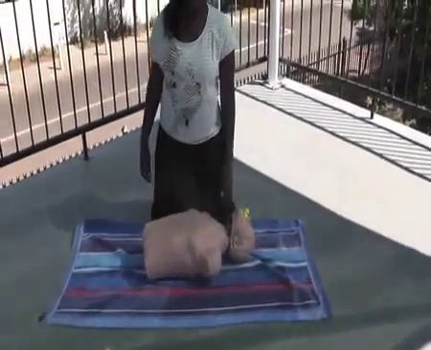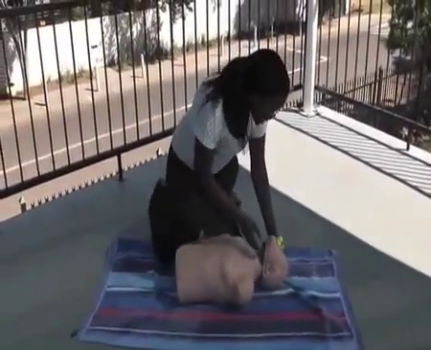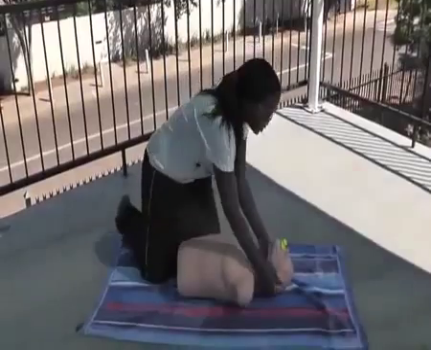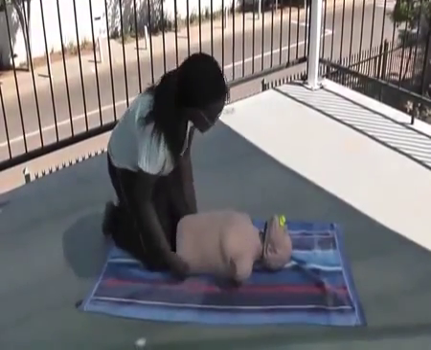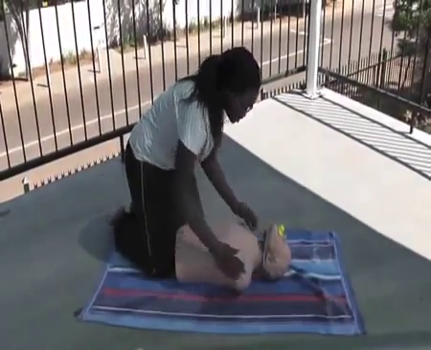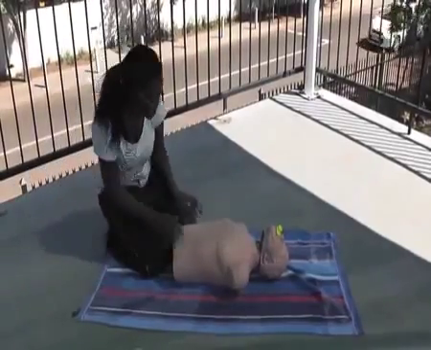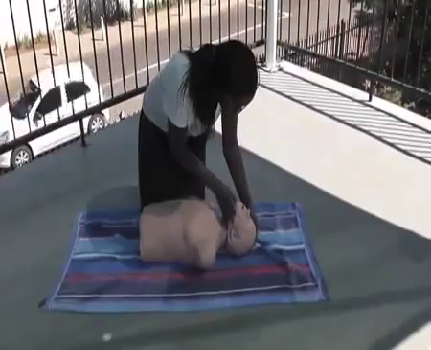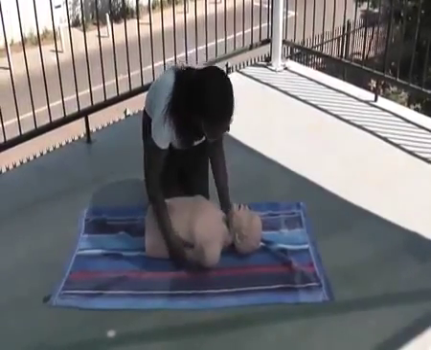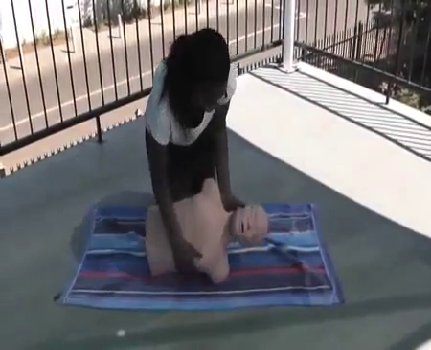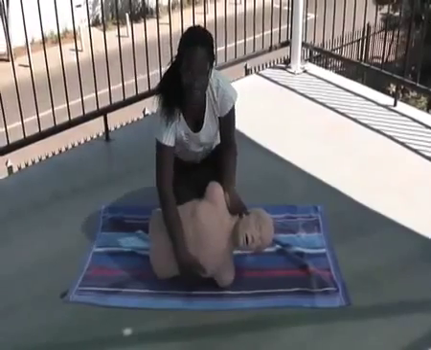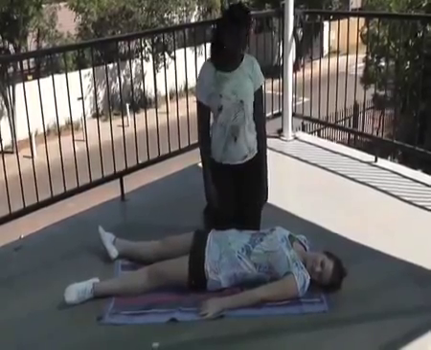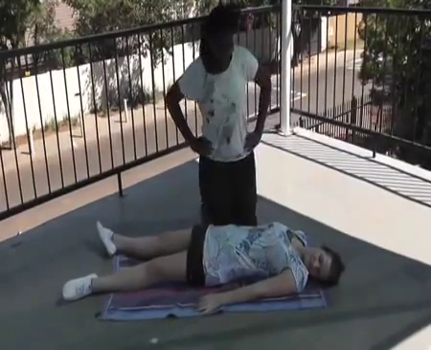Then you do the secondary survey to check if there's any injuries on the person. So you check at the back, then the front, until the toes. And then if the person is fine, you put them in a recovery position, just like this. Thank you very much, candidate number 2. Candidate number 2 will now demonstrate how to put the person in the recovery position.